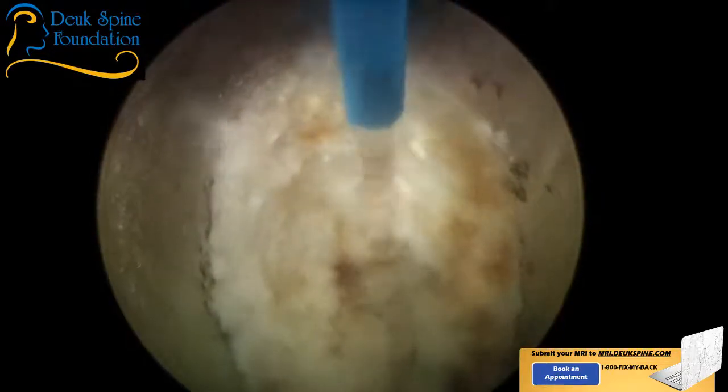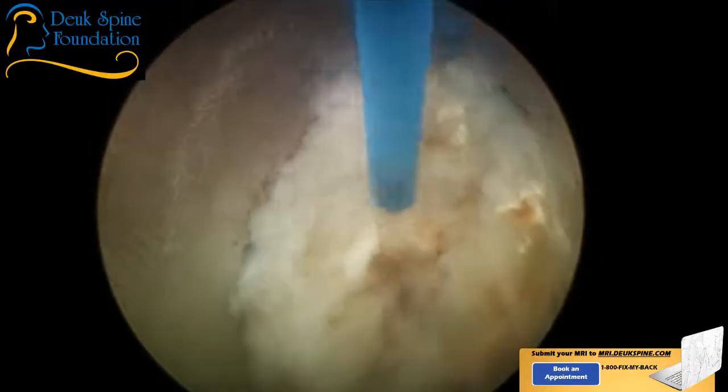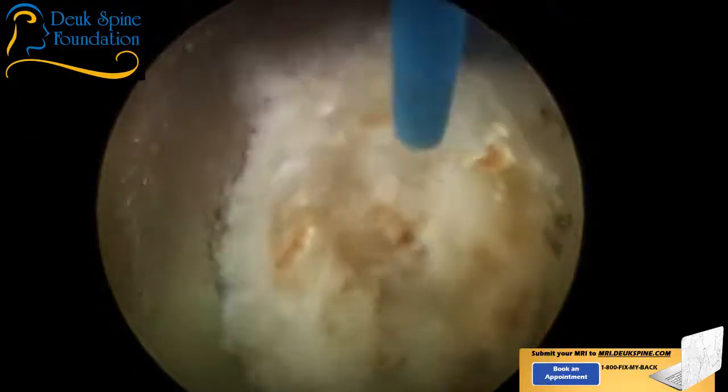Cam is here helping me today. Luis is running the laser. And we have a wonderful anesthesiologist who's helping us.